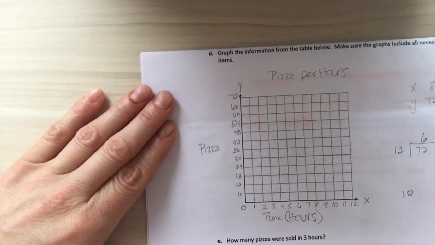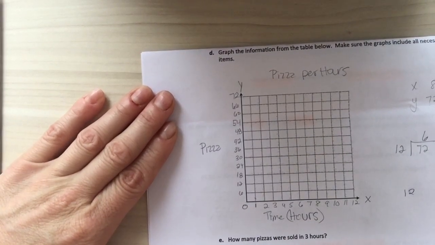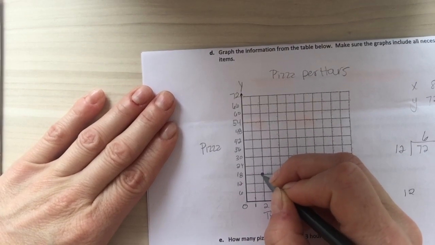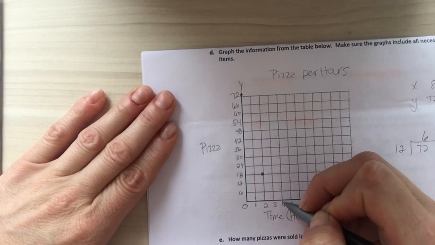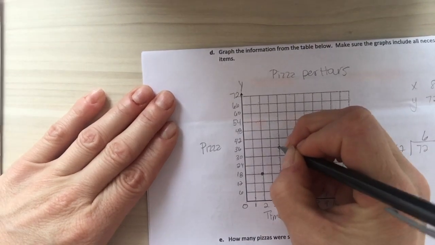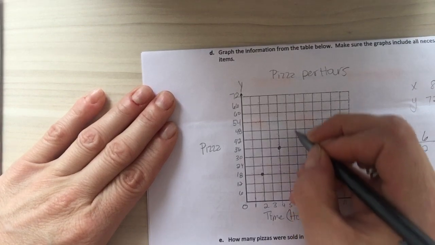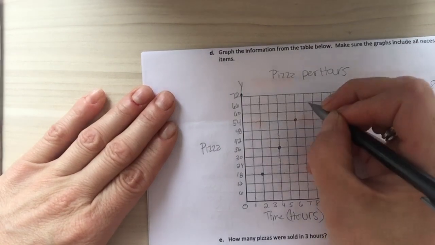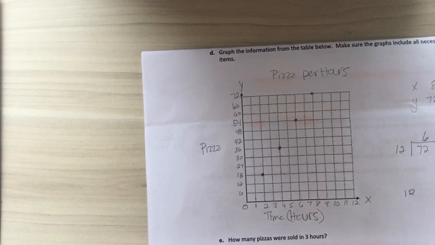All right, now I'm going to cheat and look at another sheet I have with the data on there so you can still see my graph. My first point is 2 and 18, so I'm going to go over 2, up 18, and make a dot. Then I'm going to go over 4, up 36, make a point, over 6, up 54, make a point, over 8, up 72. Okay, now what we should see is a line.